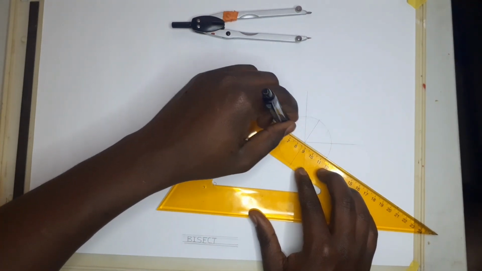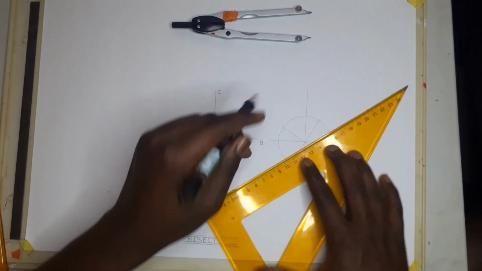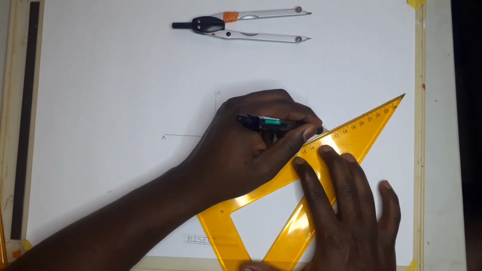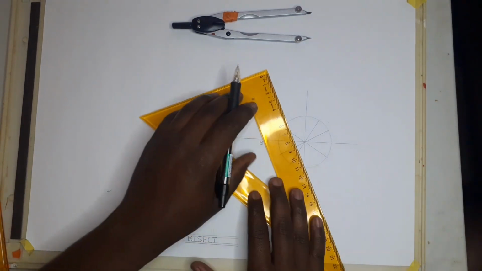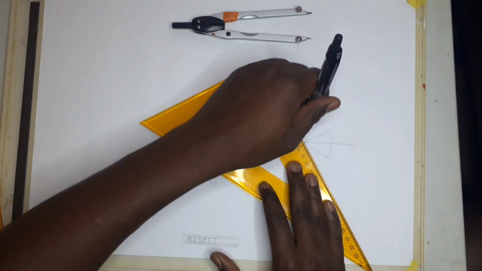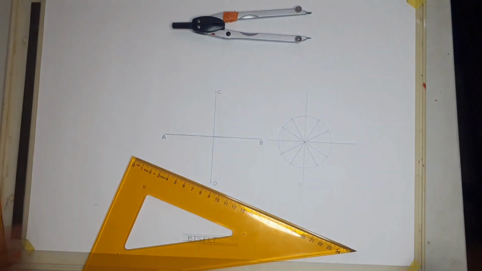These are the basic skills you need when doing drawing on other chapters. Solid geometry especially. Yeah, that's how you divide your circle into 12 equal parts, any dimension.